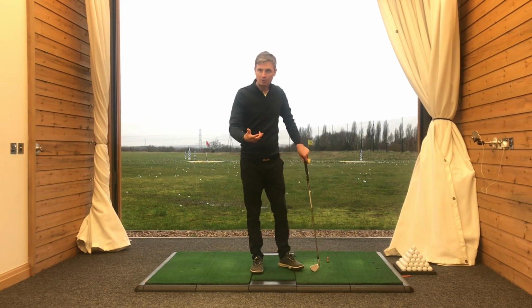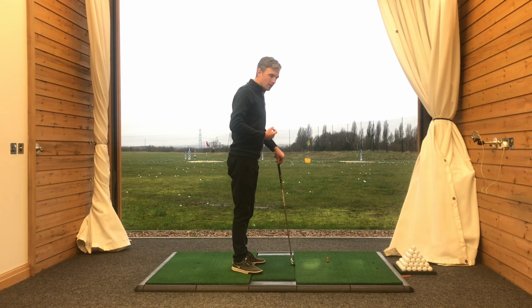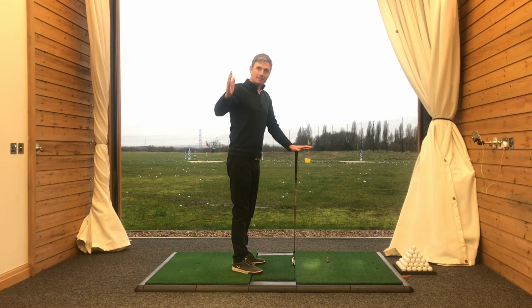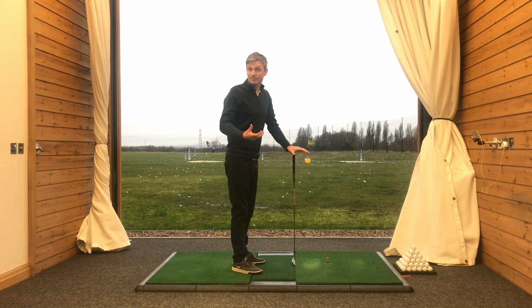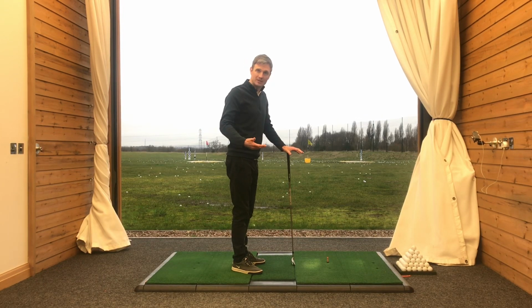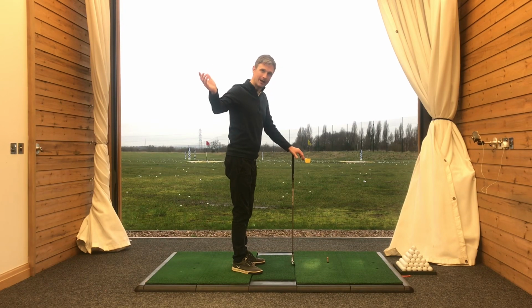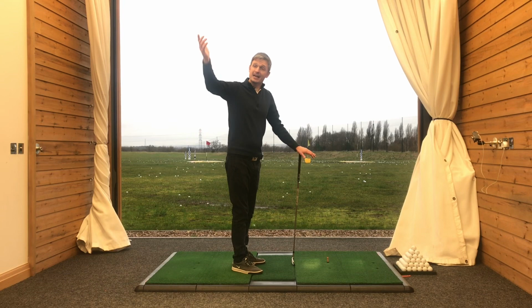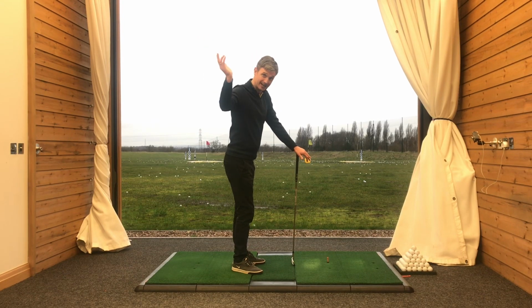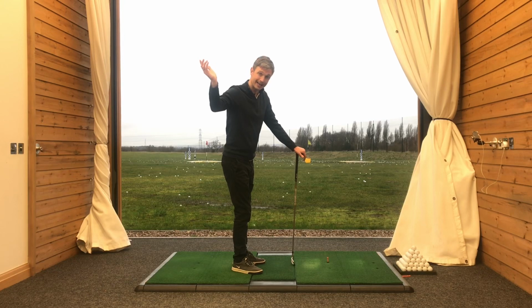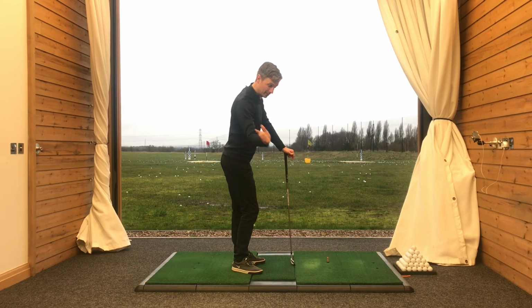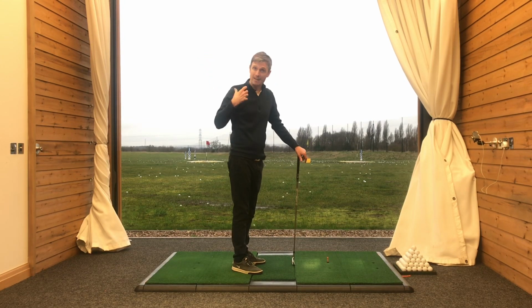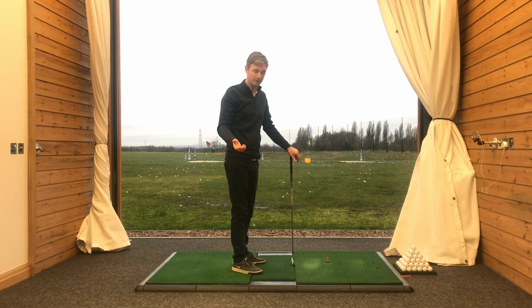So how do we create lag? Well, lag is really created through the separation of the body segments, so the sequence of the downswing, and when we get that moving correctly, that's where the lag starts to take place, and we want it to happen as early in the downswing as possible. That first part of the downswing will create the lag, and then from there we want to release it as soon as we can to get maximum club head speed coming into the golf ball.